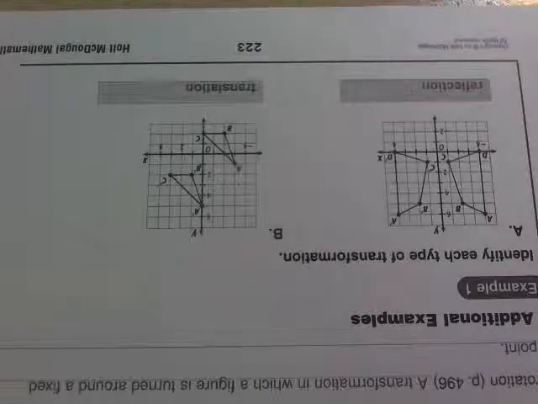So as we go ahead and take a look at what we've got here at the bottom of the page, they're simply asking me to identify each type of transformation. So your choices here again are what you saw in the definitions. A translation, when we take and slide a figure. A reflection, which is when we create a mirror image of a figure. And a rotation, that's a transformation in which we turn a figure. So as we look at A here, clearly this is a reflection. They're creating a mirror image of the figure over the y-axis.